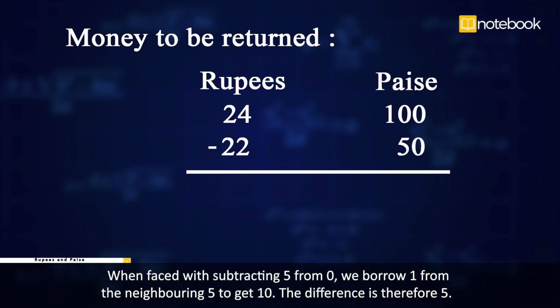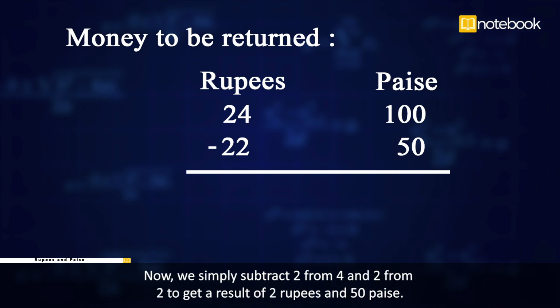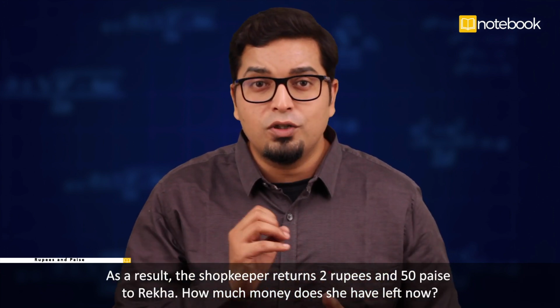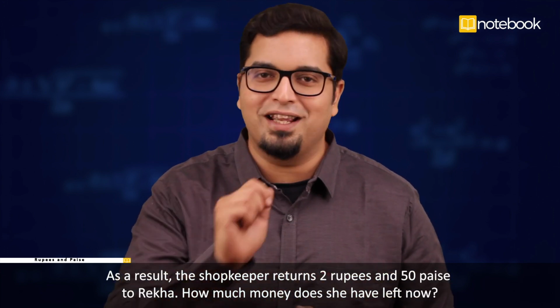When faced with subtracting 5 from 0, we borrow 1 from the neighboring 5 to get 10. The difference is therefore 5. Now we simply subtract 2 from 4 and 0 from 2 to get the result of 2 rupees and 50 paise. As a result, the shopkeeper returns 2 rupees and 50 paise to Rekha.